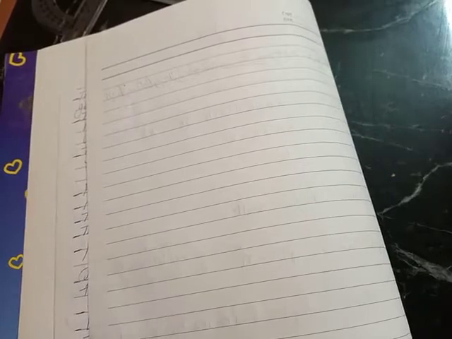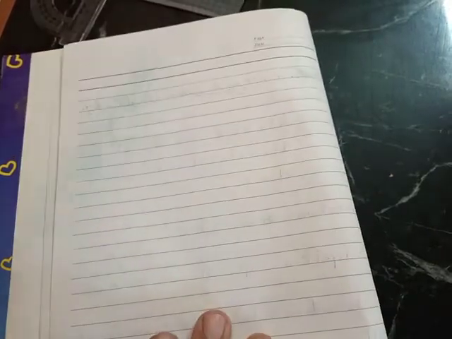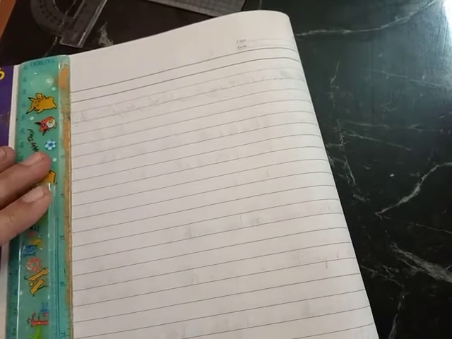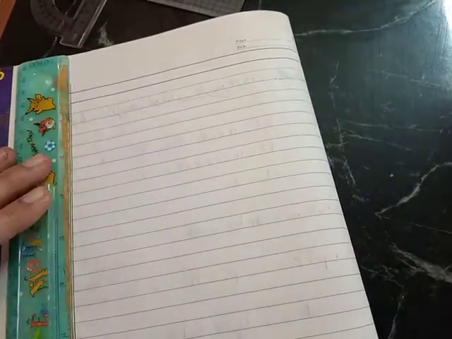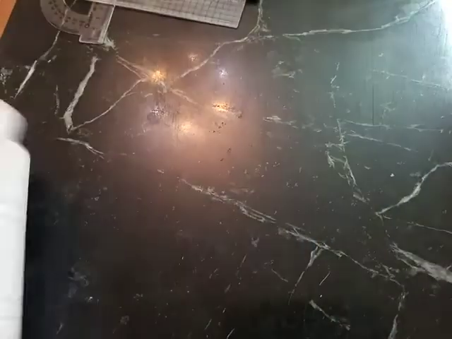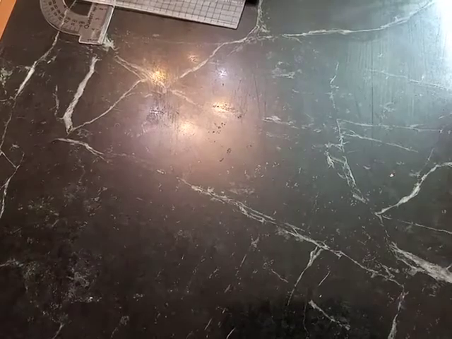To the other rule, which is permutation without repetition. Repetition is not allowed. So we wrote here 1, so we write 2.